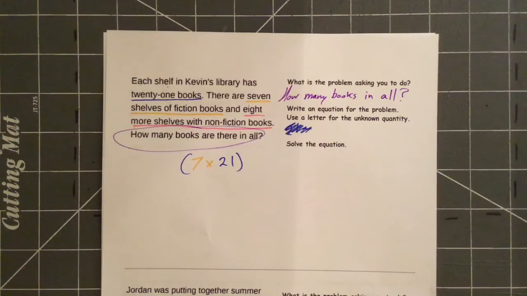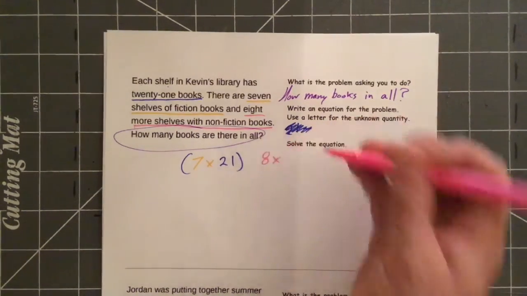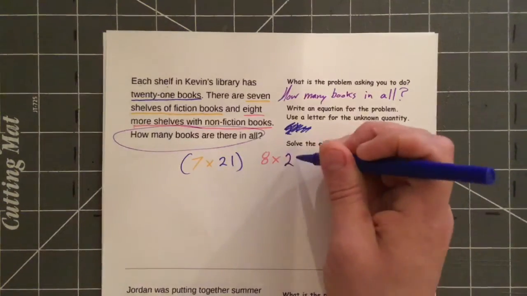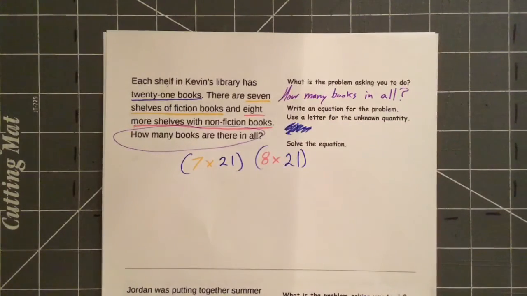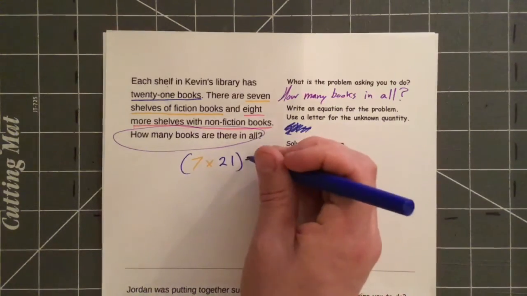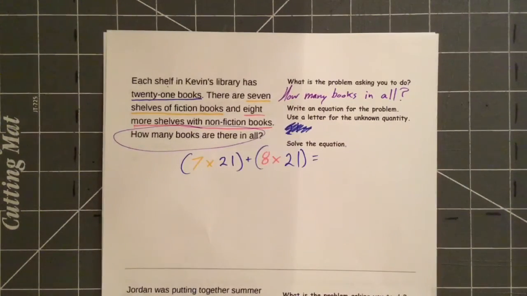I'm also looking how many shelves. There are 8 shelves with non-fiction books. I need a total amount, so I'm going to end up adding these together. I've split this up into 2 multiplication equations, and now I need to multiply them.